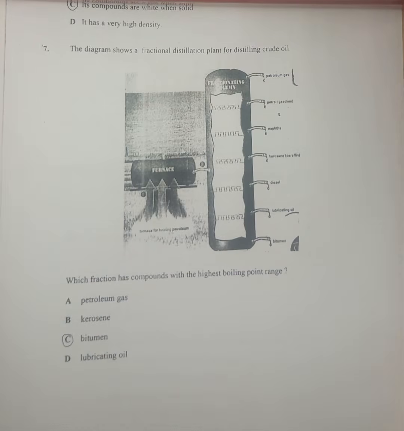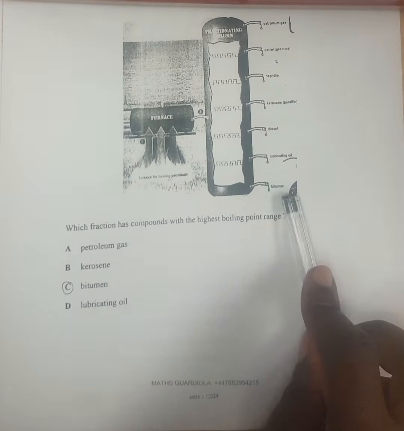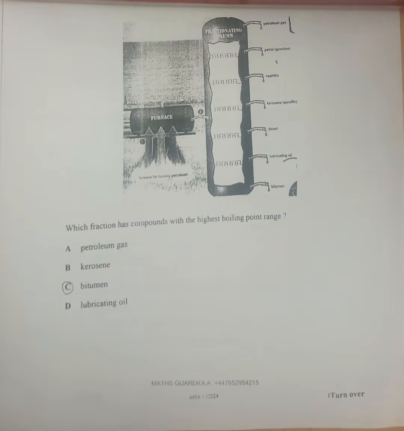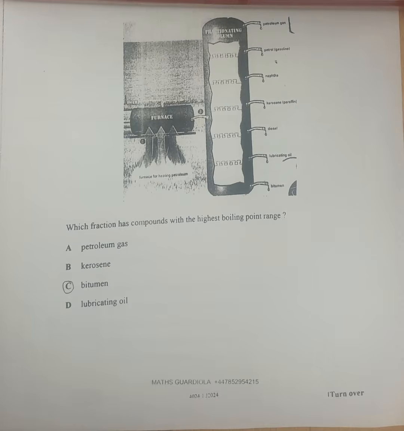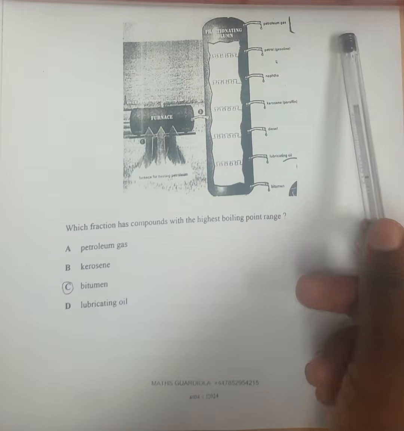The bottom of the fractionating column is the highest temperature, and top of the column is the lowest temperature. So it implies that this bitumen at the bottom is going to have the highest boiling point range compared with this petroleum gas, which is at the top. It is going to be having the lowest boiling point range.